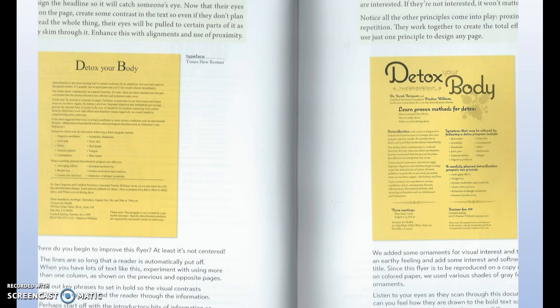Let's see, this first slide, it's not important that you be able to read those headings on the right, but first, it really is more attractive and appealing through the greater contrast between the title and the bulk of the text. But here's an example of how the contrast pulls our eyes through the document.